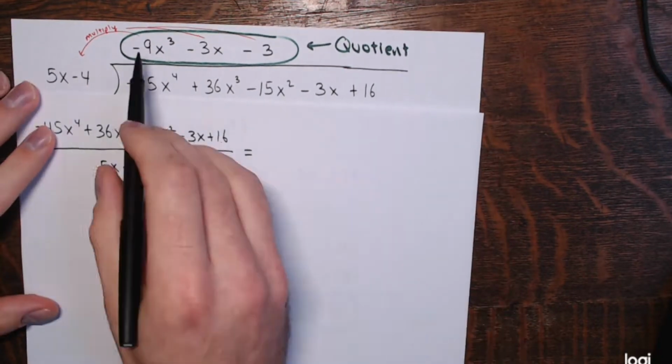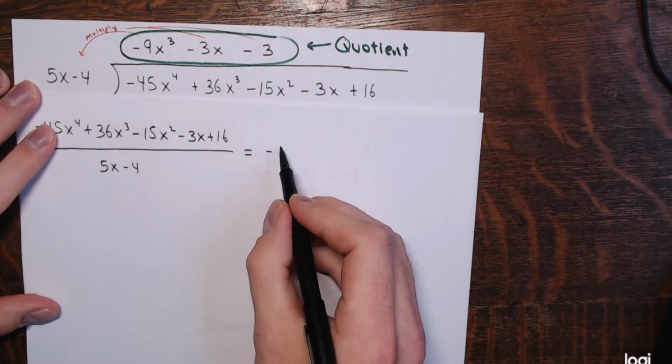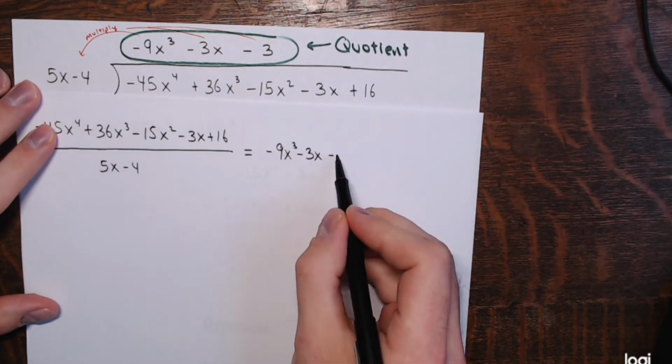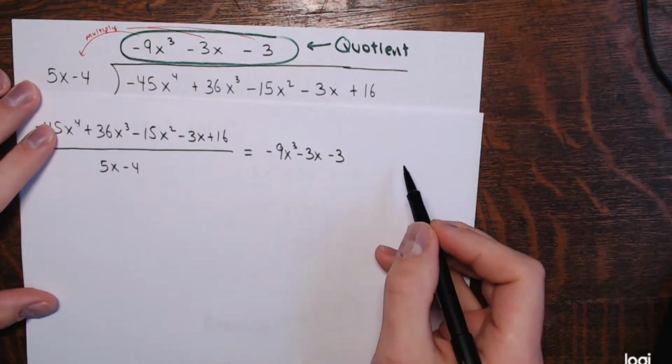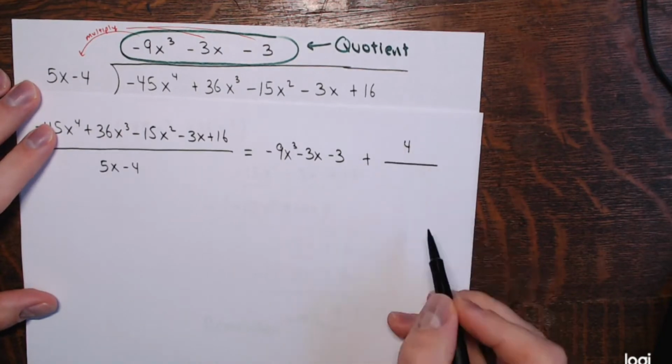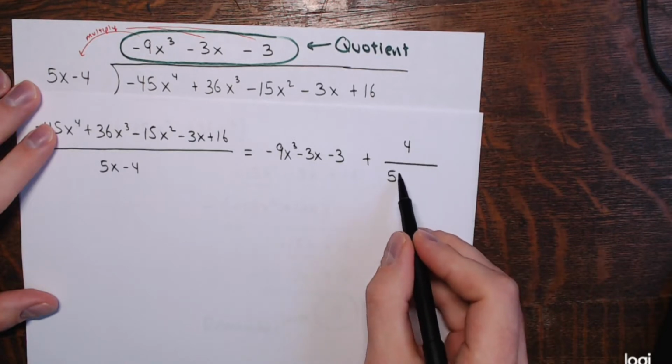There's the quotient, negative 9x cubed minus 3x minus 3 plus a fraction plus the remainder, which was just 4, over the divisor, which is 5x minus 4.